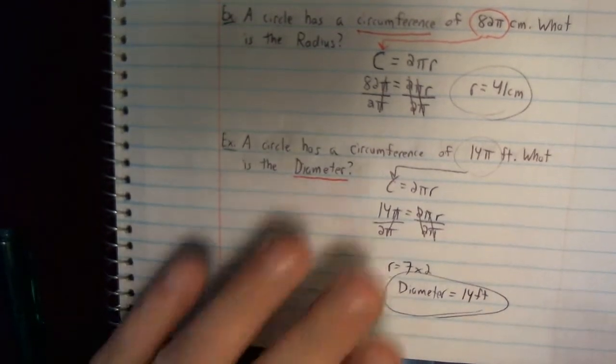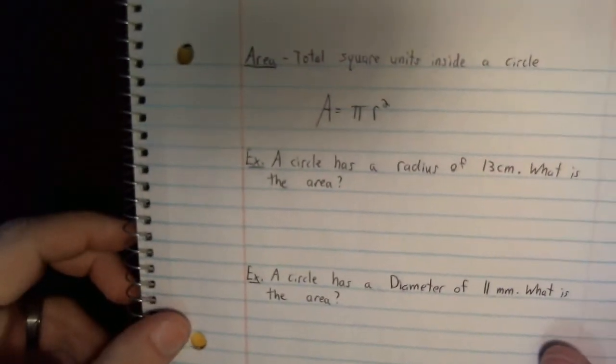Alright, pretty easy to do. Hopefully you got that correct. Let's take a look at one more different vocab term. Area.